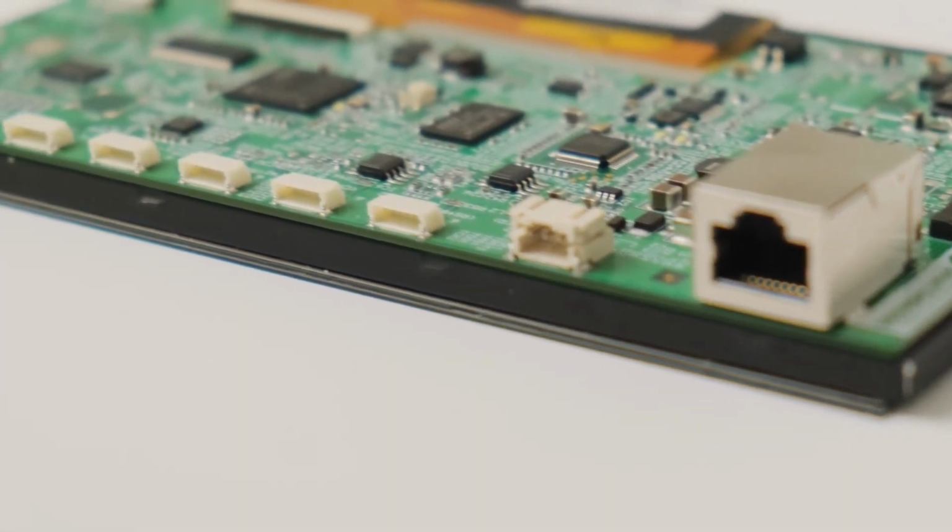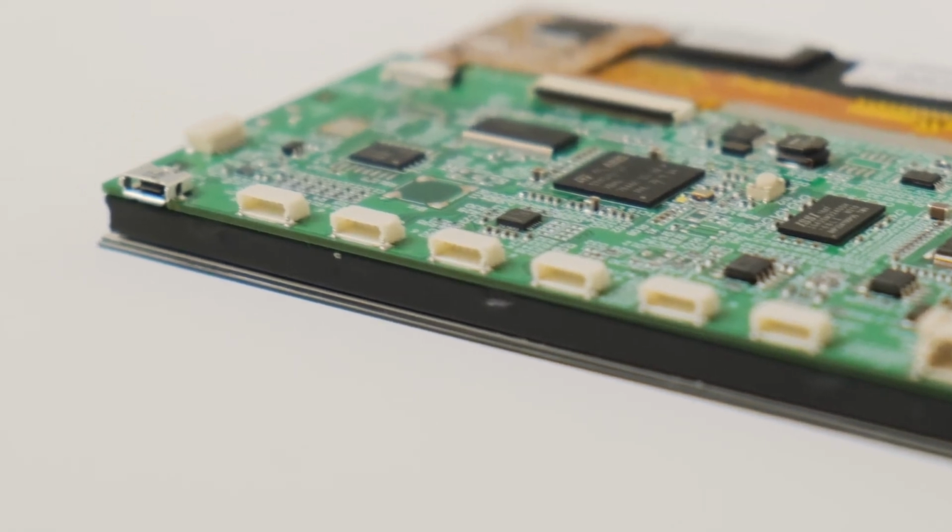Then there are various interfaces, so you have a hardware that is ready for use. And last but not least, TouchGFX, the designer, the framework, our board support packages, all of this enabling you to really focus on what's important, designing a modern-looking graphical user interface.